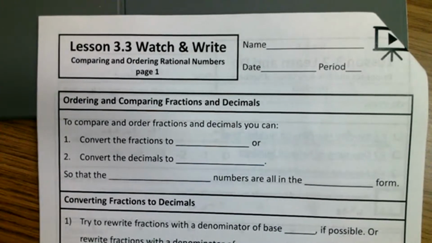I'm going to show you a presentation to explain a little bit more about fractions and decimals, and then we'll come back to our notes.